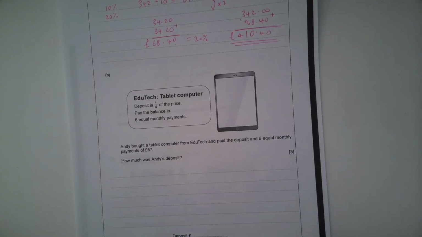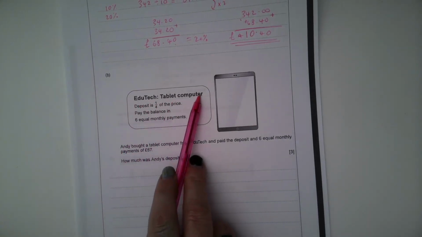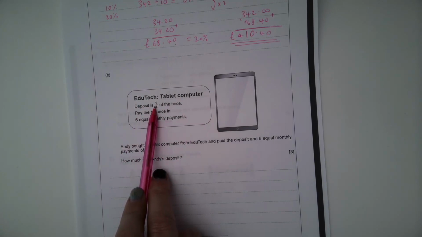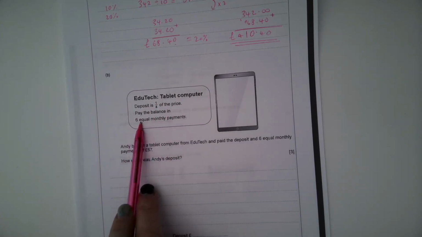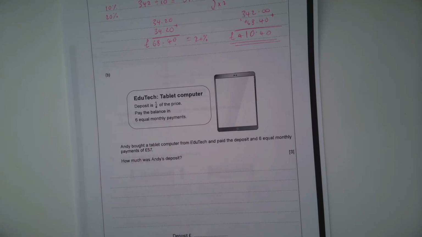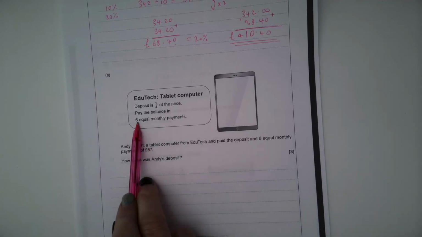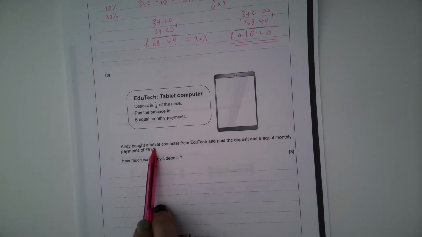Part B. We've got this Eduqas tablet computer. Deposit is 1/4 of the price. They pay the balance then in 6 equal monthly payments. Andy bought a tablet computer from Eduqas and paid the deposit and 6 equal monthly payments of £57. How much was his deposit? Okay, so 6 equal payments of £57.